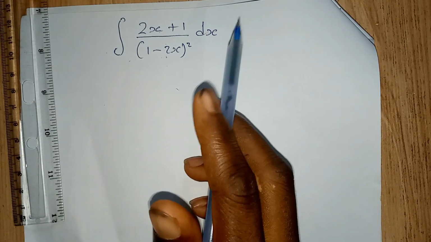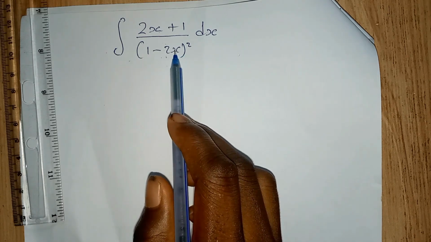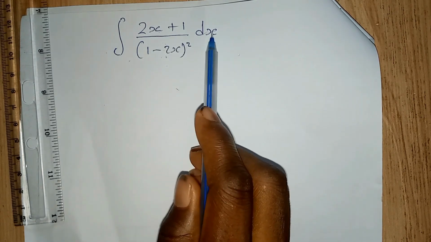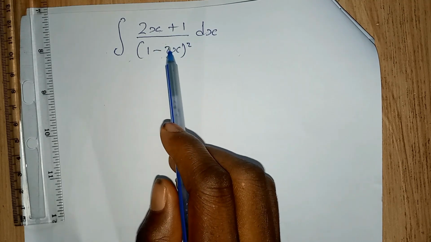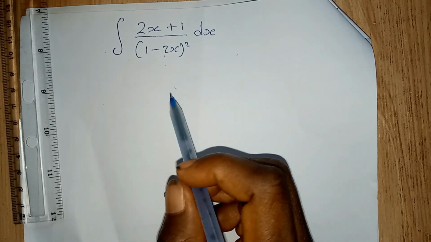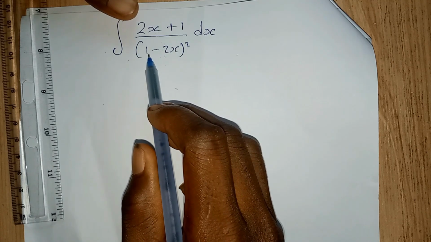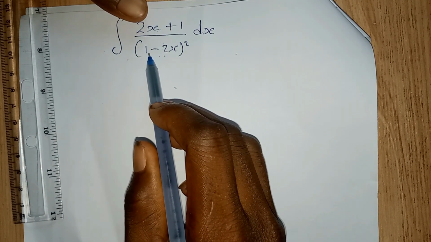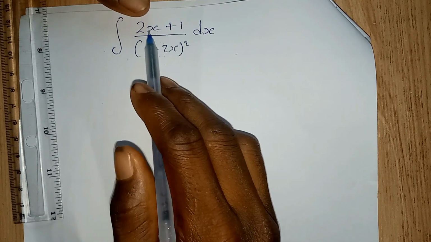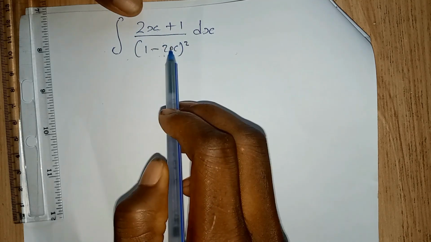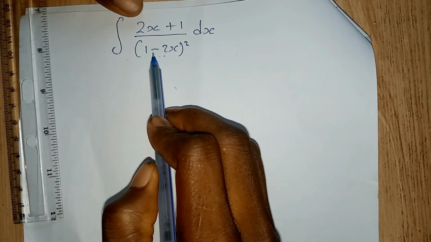What u substitution means is we are trying to express each term here in terms of u. Here it is expressed in terms of x. We want to make everything be in terms of u. That's why I call it u substitution. So now, if this is your first time solving this particular problem, you may decide to call this your u, then you solve, or you may call this your u, then you solve.